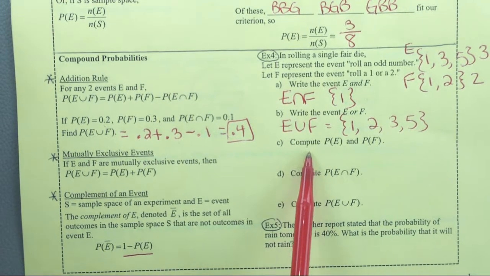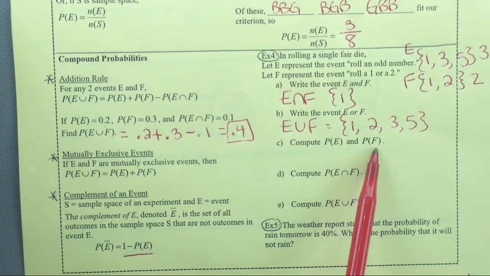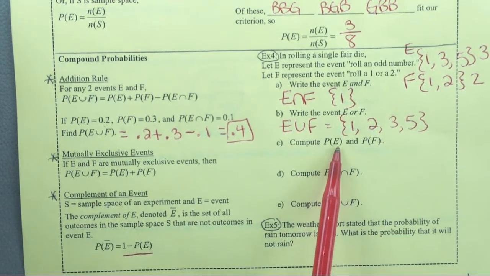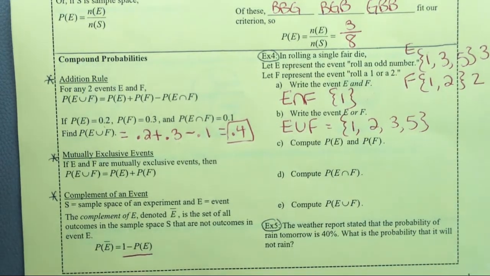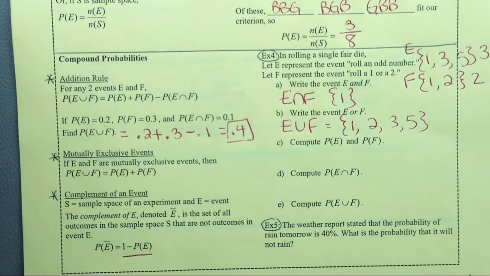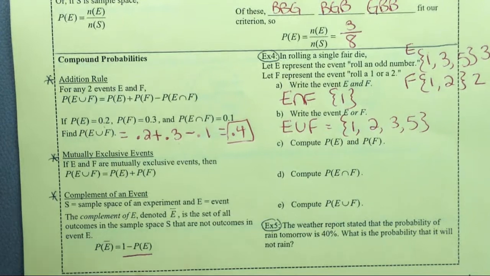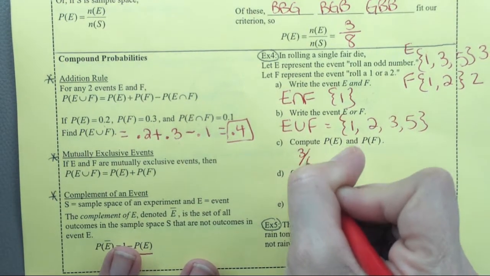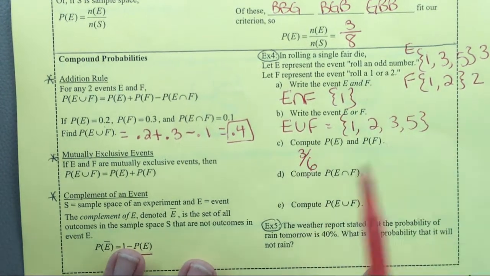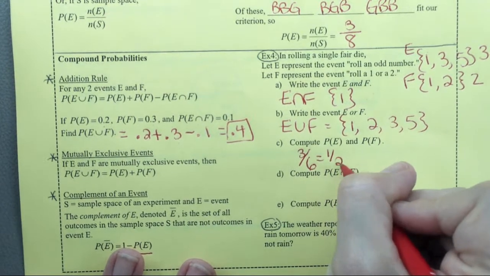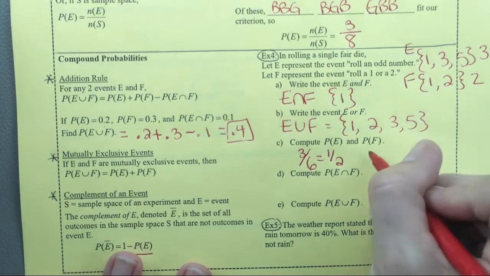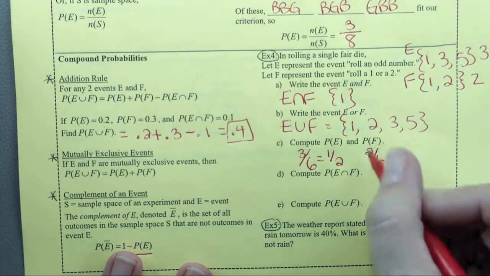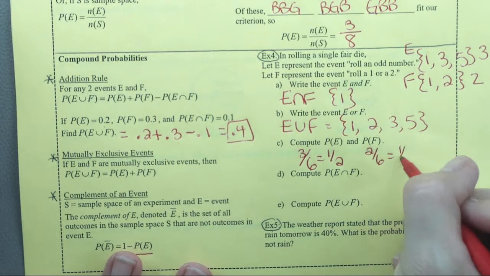Alright, so now they want me to compute the probability of E and the probability of F. Well, the probability of E is going to be 3 out of 6. We're talking about a dice. I have 3 odd numbers out of 6, which would be 1 over 2. The probability of getting a 1 or a 2 would be 2 out of 6, because again, there are 6 spaces on the dice, which would be 1/3.